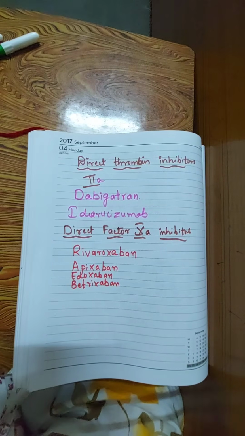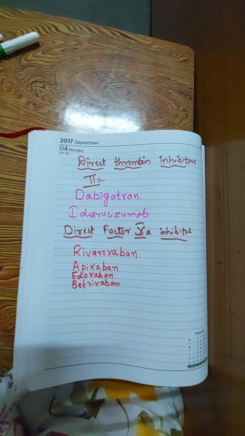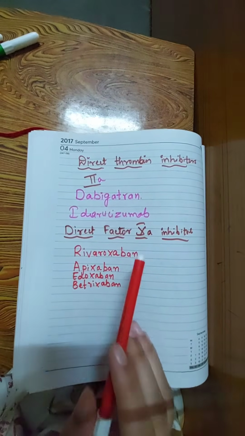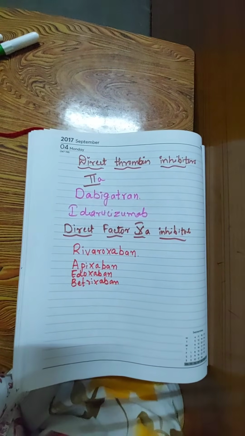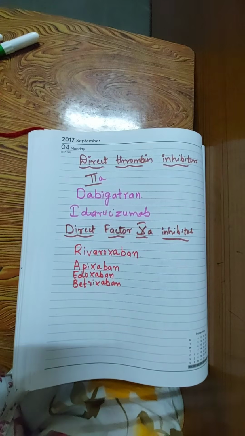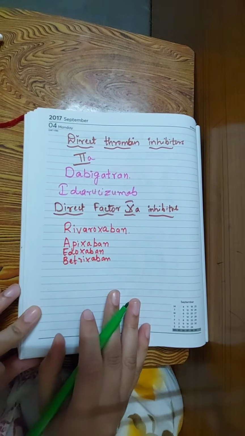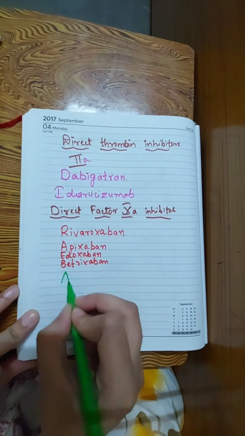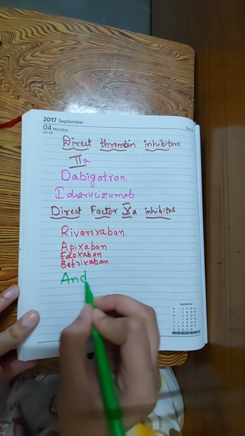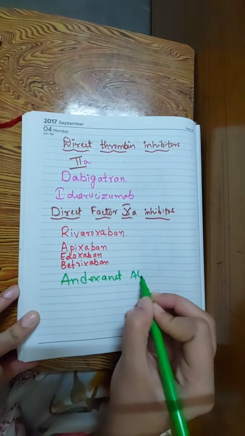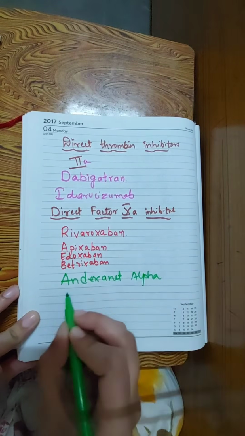Now, more recently, we have developed antidotes for these drugs. Whenever we have consumed an overdose of a factor 10A inhibitor, we can counter its poisoning with the help of an antidote, and the name of that antidote is andexanet alfa.